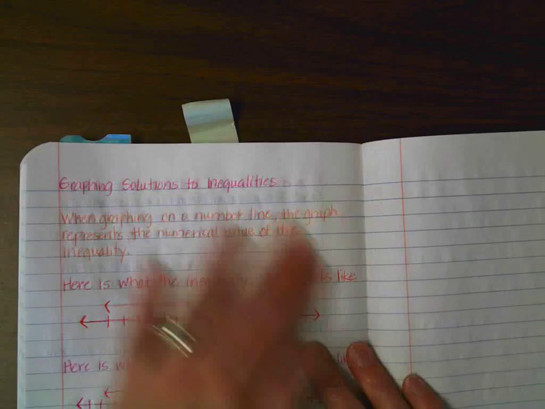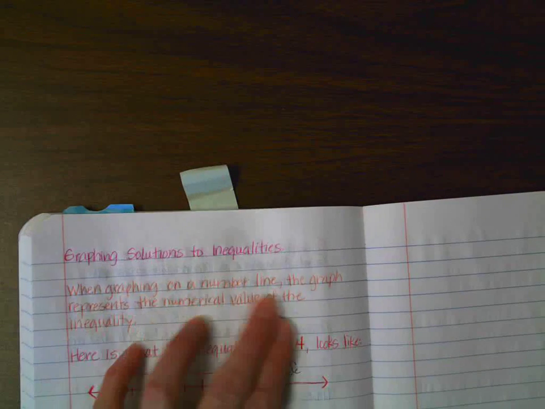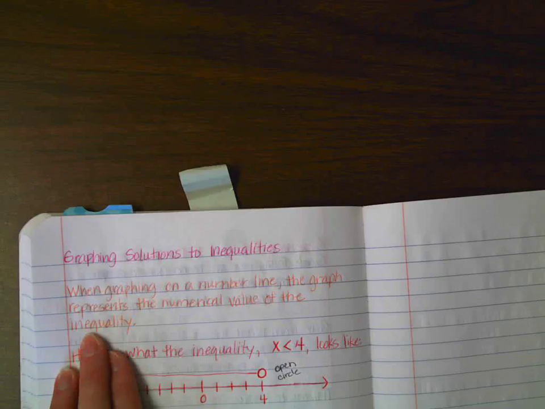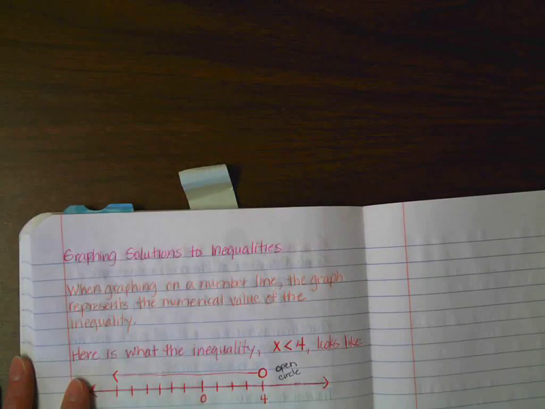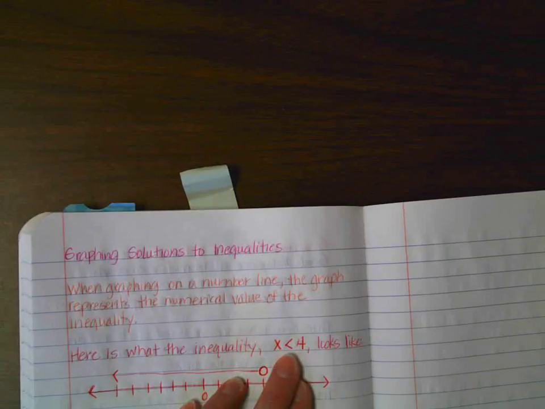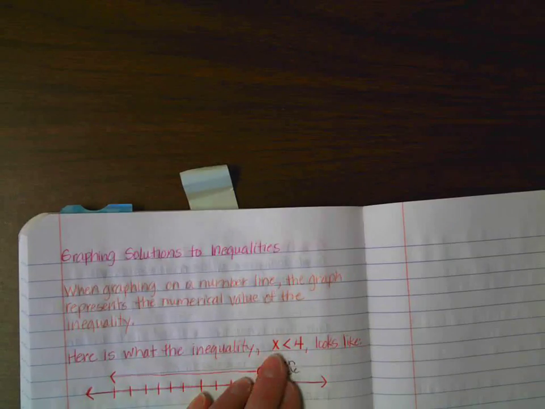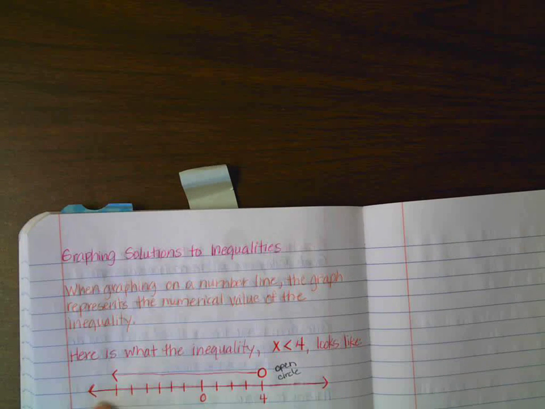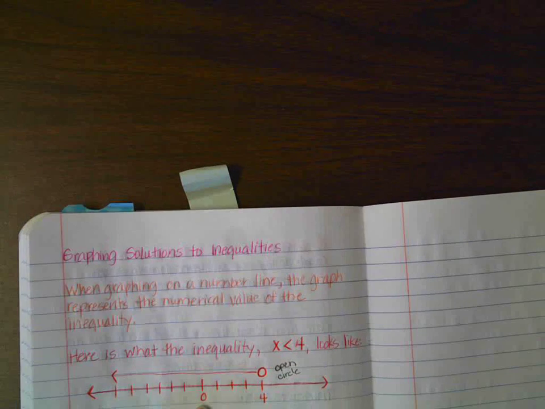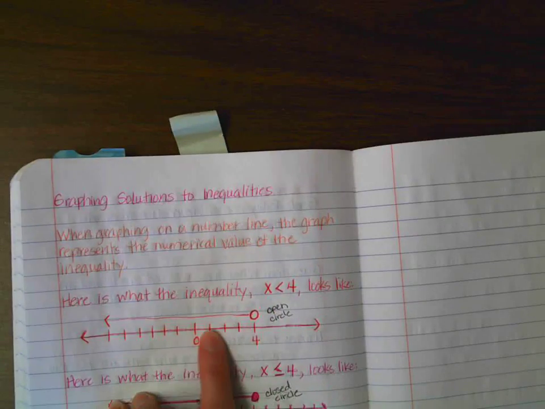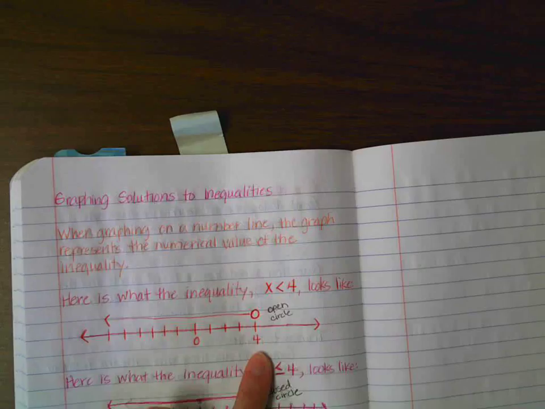Something else that you need to know is, when graphing on a number line, the graph represents the numerical value of the inequality. Here is what the inequality x is less than 4 looks like. So remember, we're saying x is less than 4. You're going to draw a number line. You're going to find where 4 would be. So I have 0 here, 1, 2, 3, 4 would be right there.